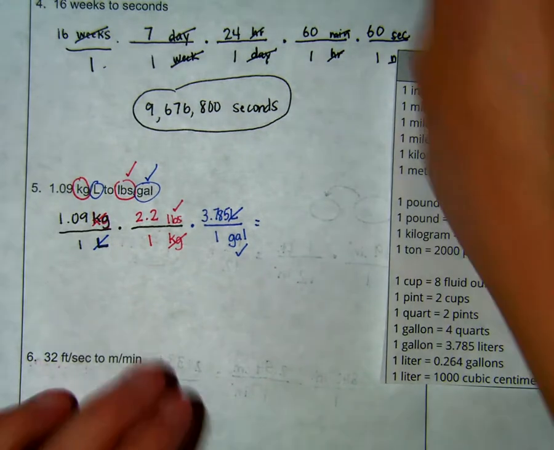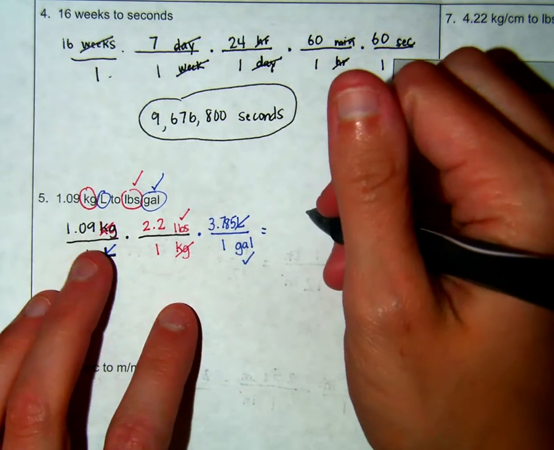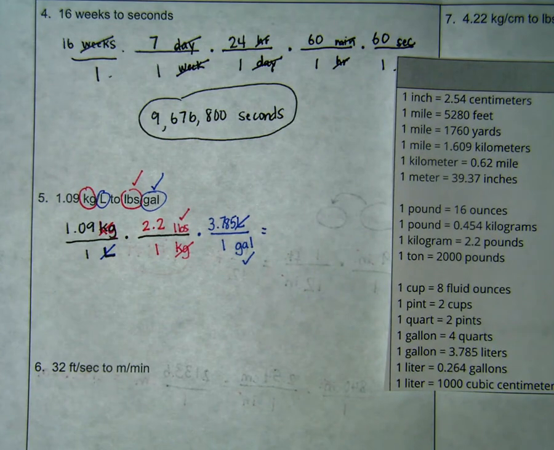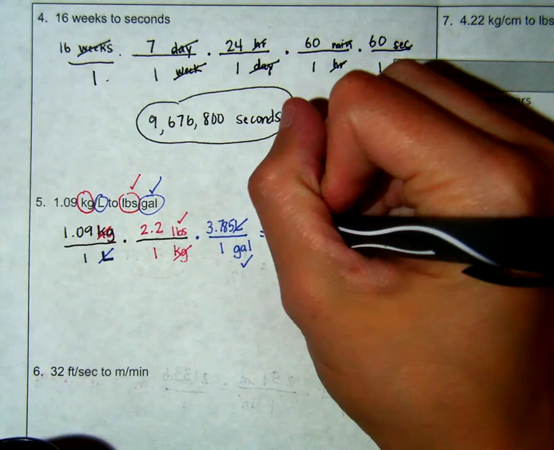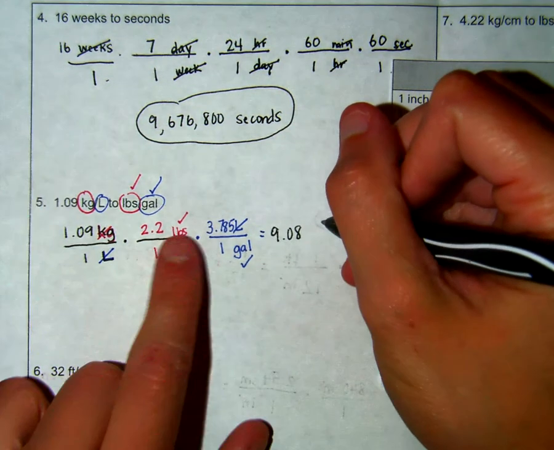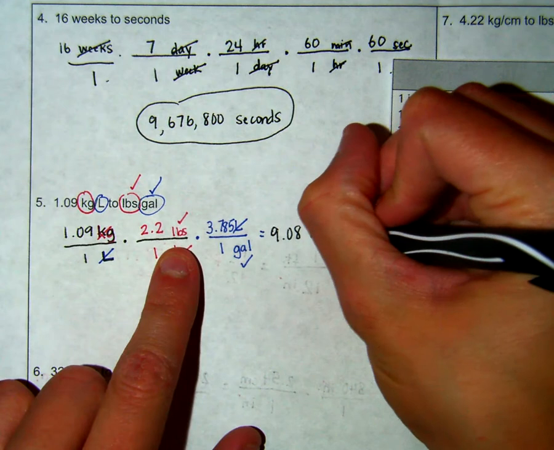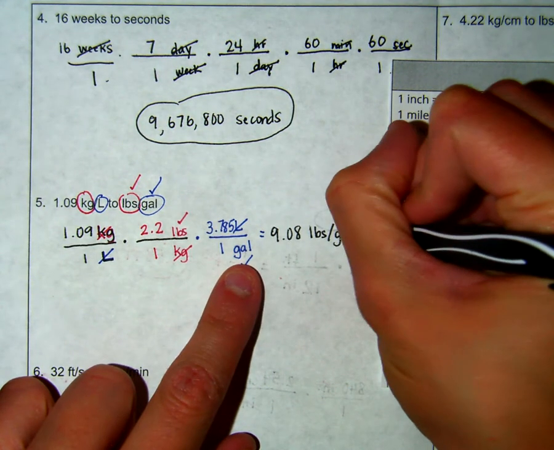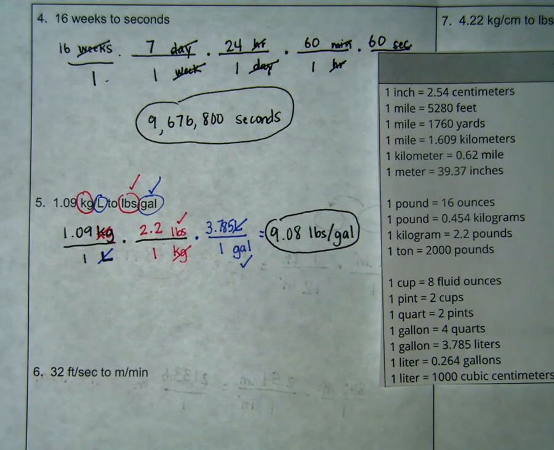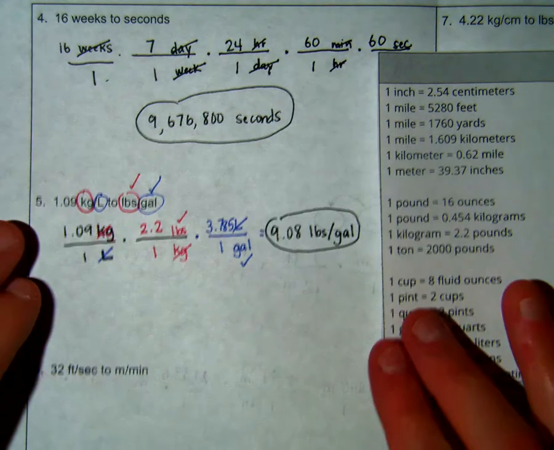Now I'm going to multiply straight across. On the bottom, they're all just ones anyway. On the top, I have 1.09 times 2.2 times 3.785. That gives me 9.08, and it is pounds per gallon. Okay, so I'm going to have to match. This one's a little different because I've got to do them all together. Let's do number 6.